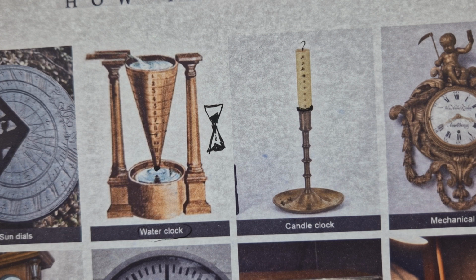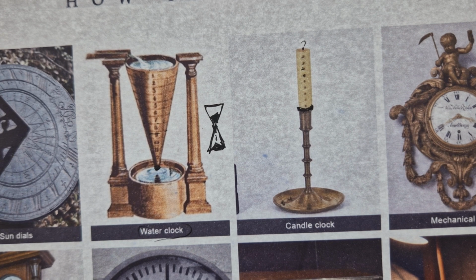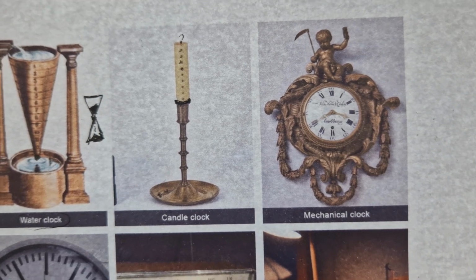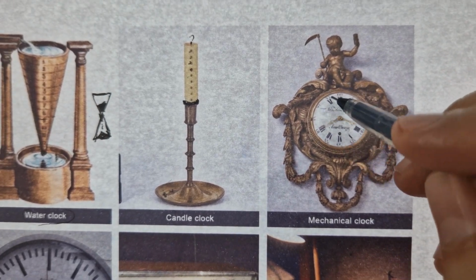And now, let's move next. After that, the mechanical clock has appeared.